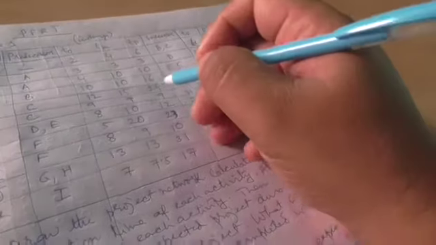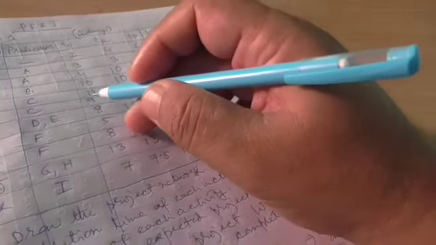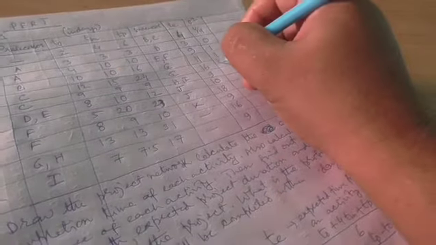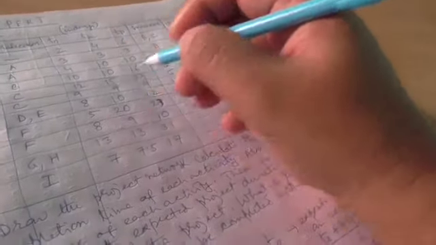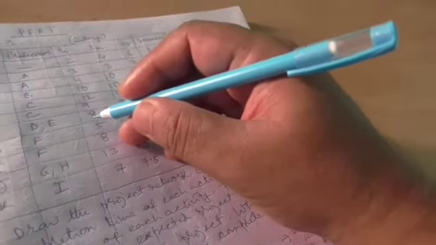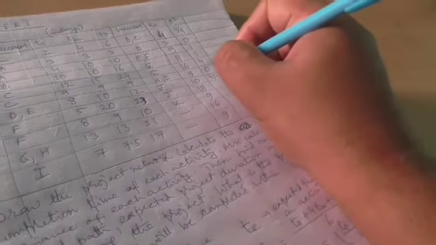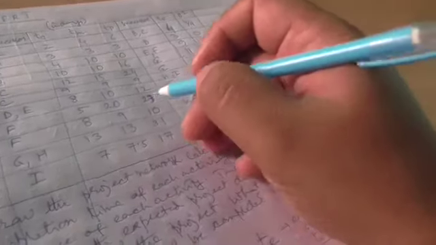1 square is 1. 24 minus 12 is 12. 12 by 6 is 2. 2 square is 4. So 9. This is a 0. 12 minus 8 is 4. 4 by 6 is 2 by 3. If you square it, it will become 4 by 9.